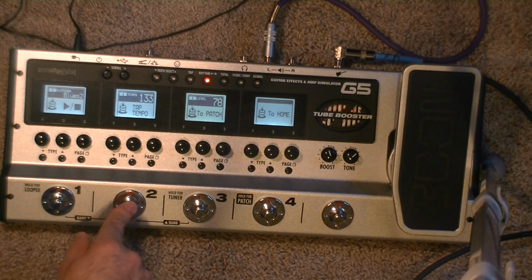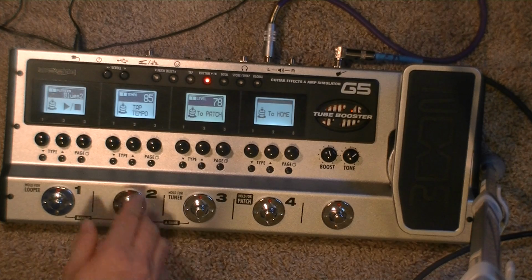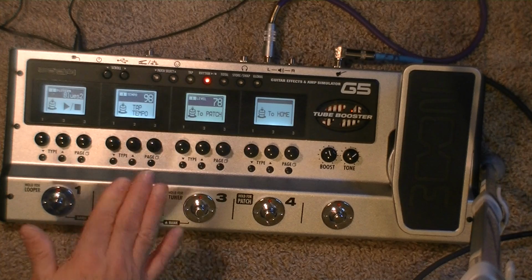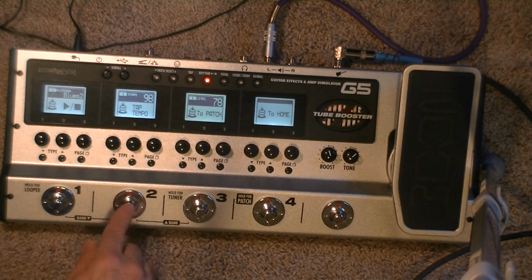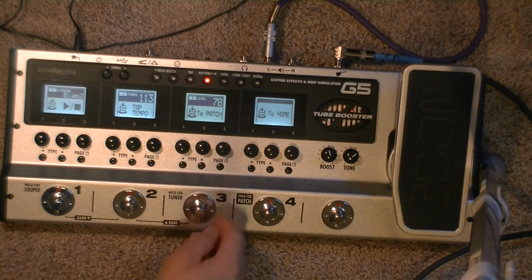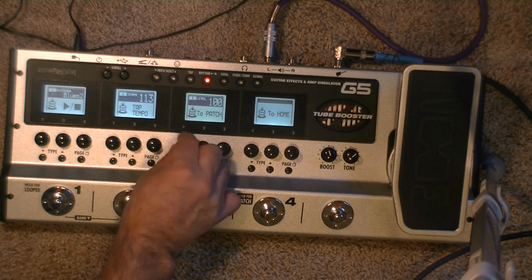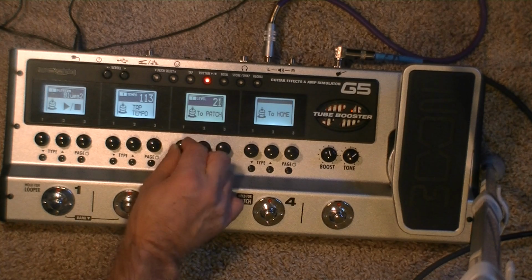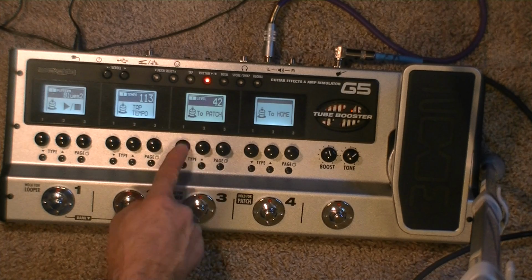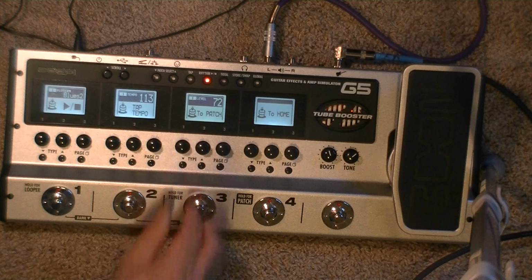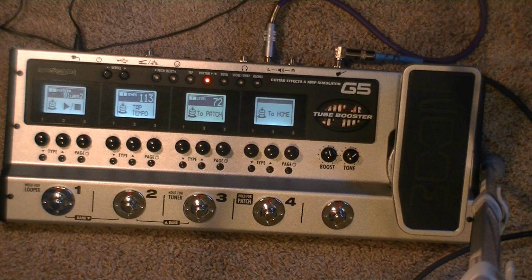I found that the way the tap works is you do it once, it increases it, you do it again, it increases it, and it goes up high, then it starts back low again. So there's 113 beats per minute. The level is done here, so you can raise it or lower it however loud you want it to be. This, you have to use the dial. You, of course, can't do it with a foot pedal. So that's how you would set the level.